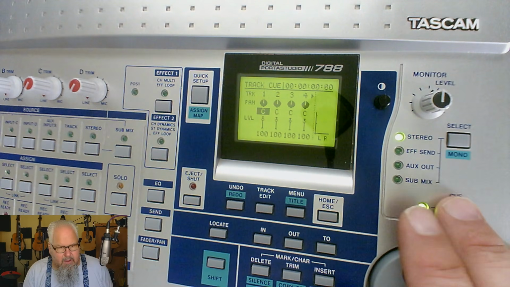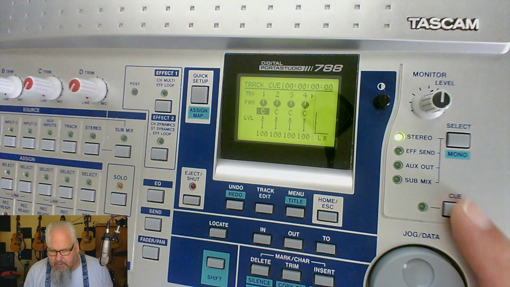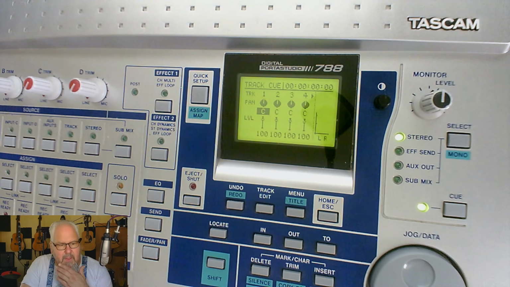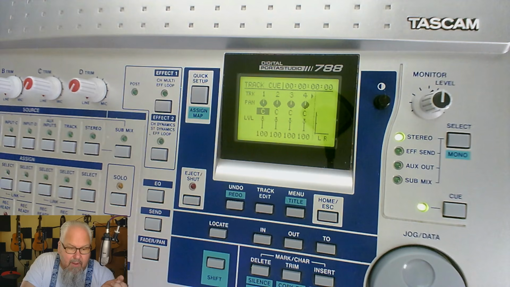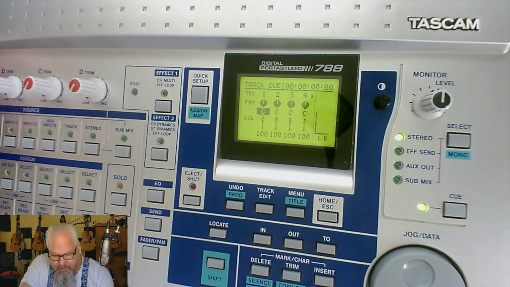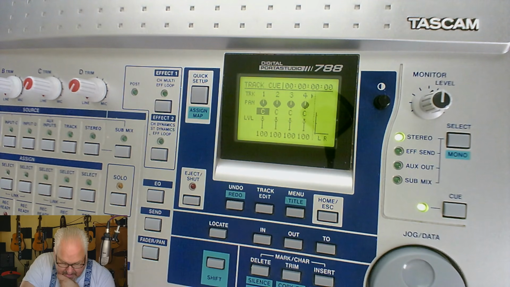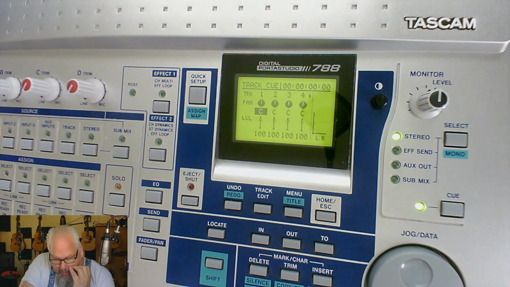So you've got the cue light on. If you don't want to hear it, you turn the cue light off. So that's like when you first start working on something. I'm gonna work on a song on this. Don't worry, I will do something with it. I just haven't decided what yet. I've got so many things on the go here, it's unbelievable.